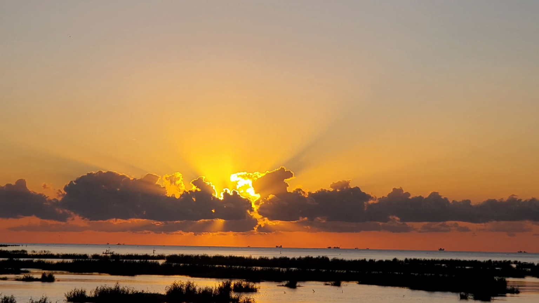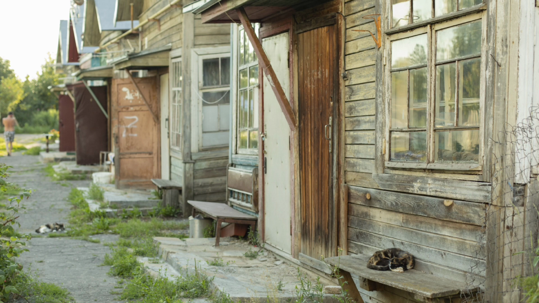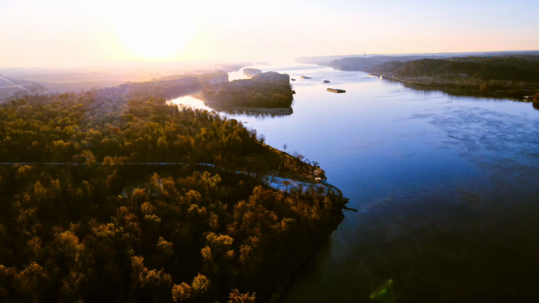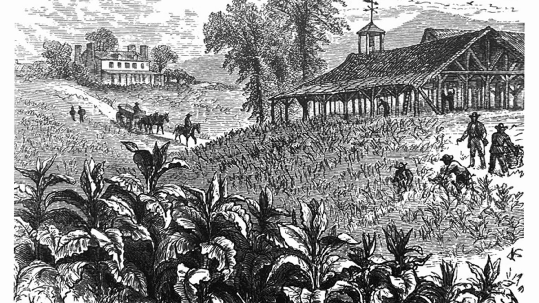Our story begins in the early 1800s when Louisiana became a state in 1812. The state's economy was heavily reliant on agriculture, particularly cotton, and was thus deeply intertwined with the institution of slavery. The fertile lands along the Mississippi River fueled the growth of large plantations and consequently the demand for enslaved labor.